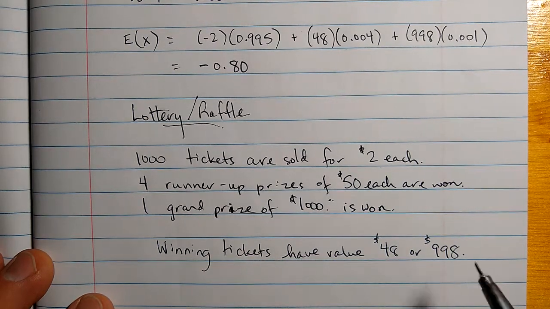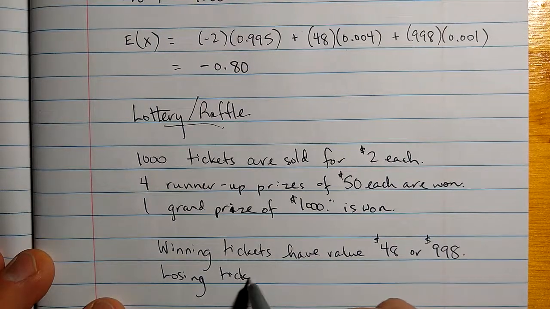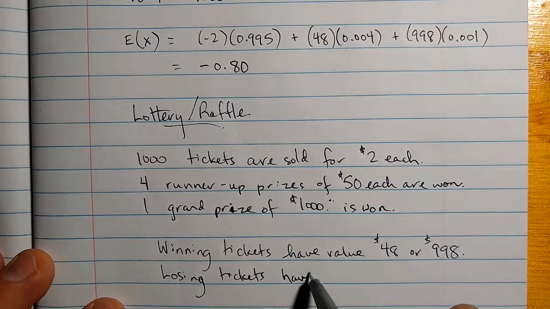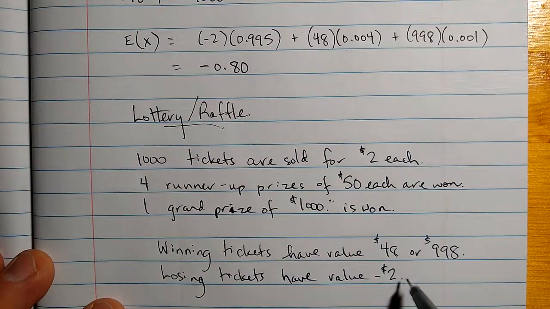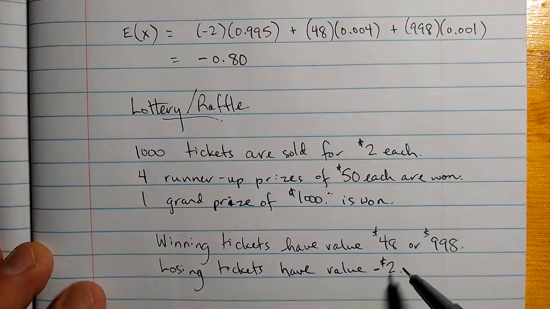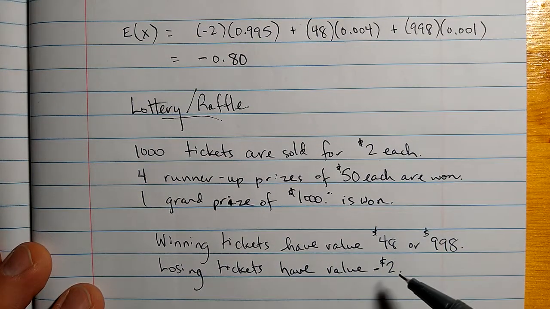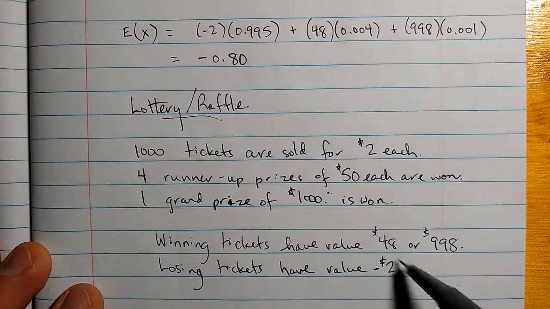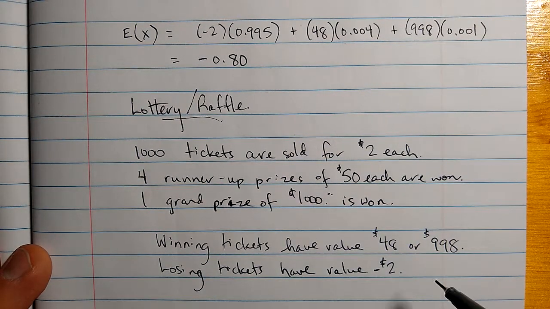The losing ticket has a value of negative $2. You paid for the ticket, you get nothing back, so it cost $2. You know, you earn 0, and so the value of that ticket was actually negative 2. It cost you to get the worthless ticket.